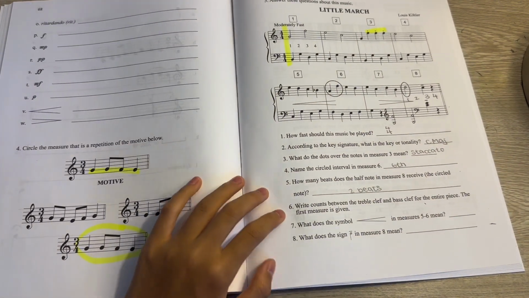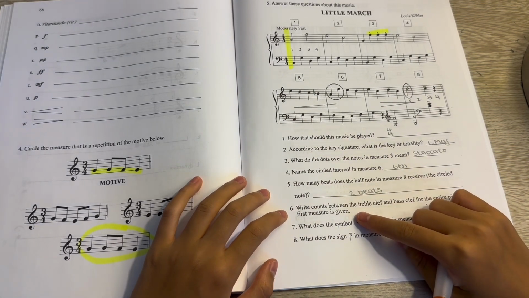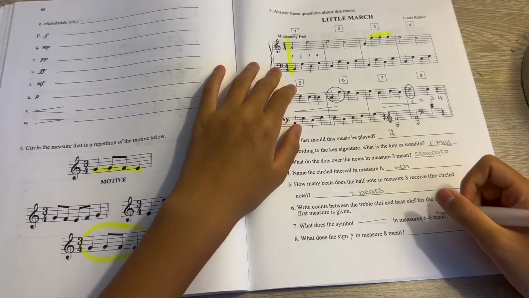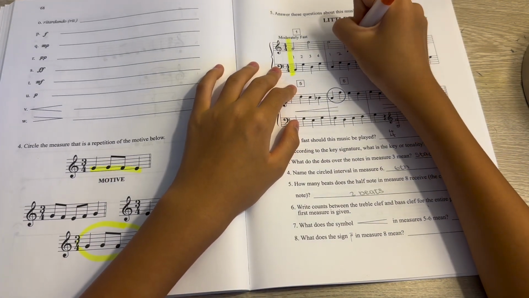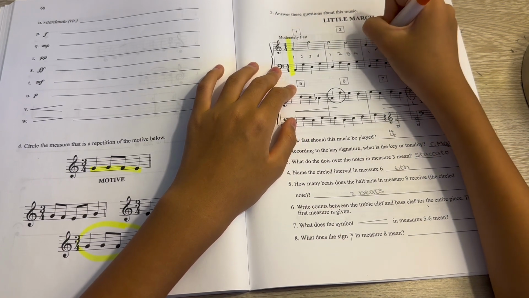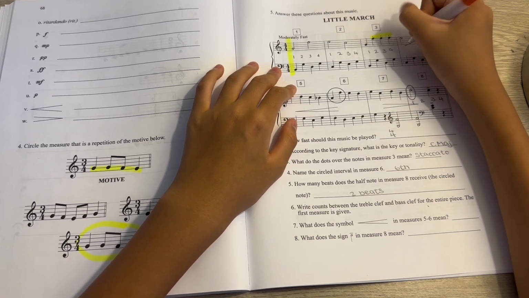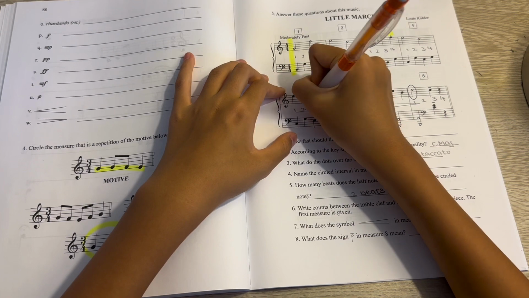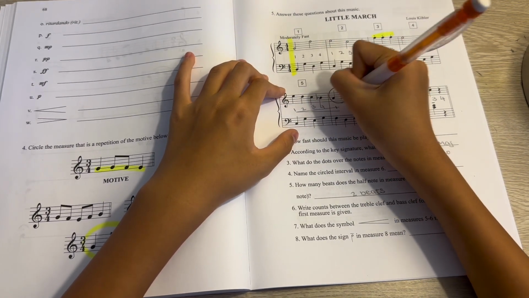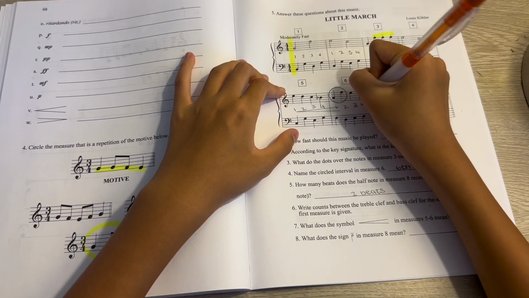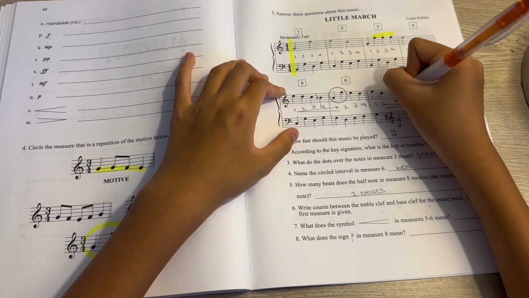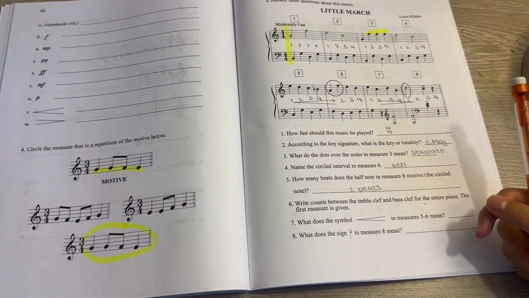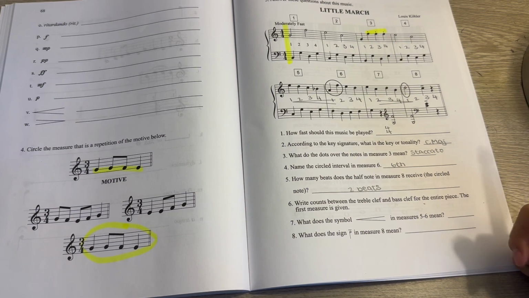Okay. It says now to write counts between the treble clef and bass clef for the entire piece. The first measure is given. So let's do that. 1, 2, 3, 4. 1, 2, 3, 4. 1, 2, 3, 4. 1, 2, 3, 4. 1, 2, 3, 4. 1, 2, 3, and 4. We already did the last measure just now, right? Awesome. So we already did that.